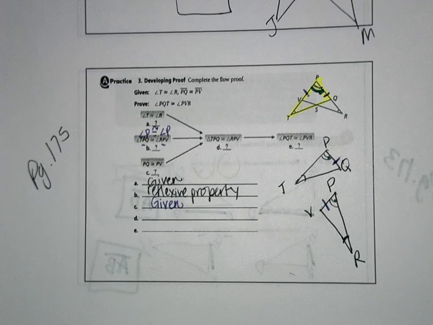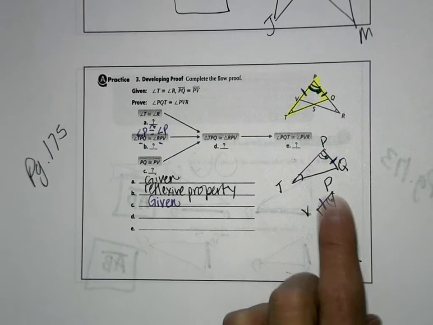All right. So then D, it says triangle TPQ is congruent to triangle RPV. How do we know that? Side angle side. There's two angles. Angle side? Yeah, so you would read it as angle side.